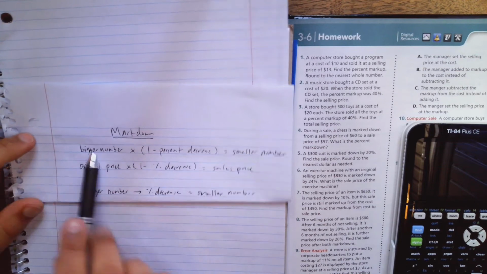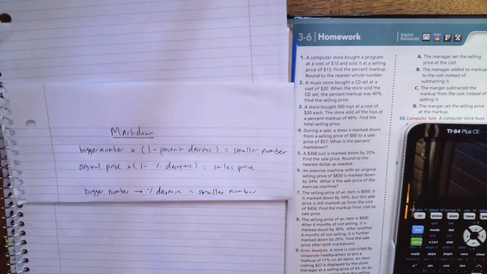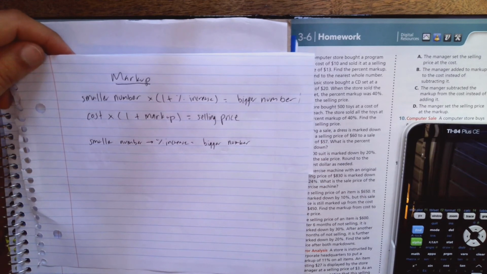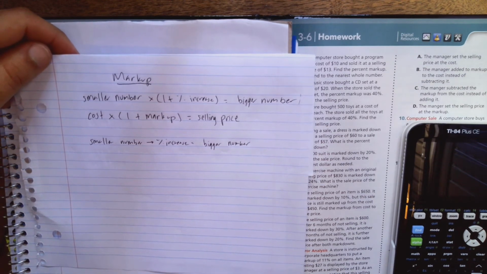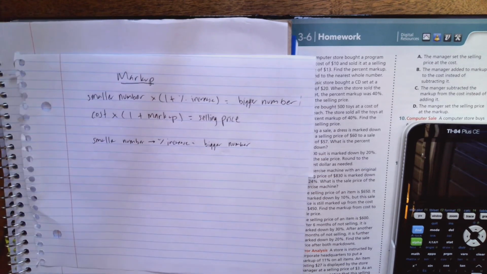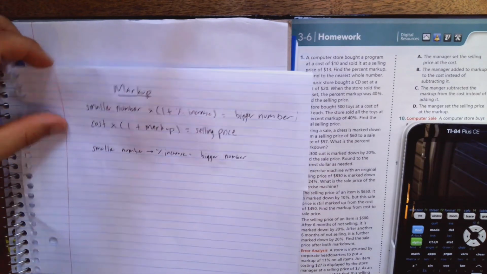Oh, by the way, do you have this equation written down somewhere? Okay, good. And you have the markup equation written down as well? Okay, good. So those are going to be handy. I'm not sure if you're able to use those while you're taking the test, but it's good to have them handy while you're practicing the problems, just in case you need a little reminder.